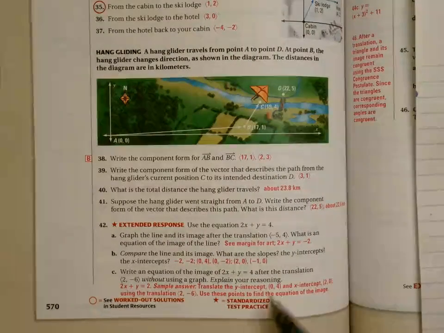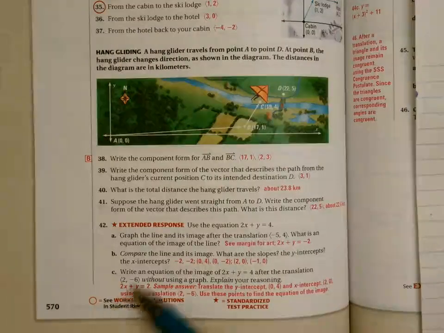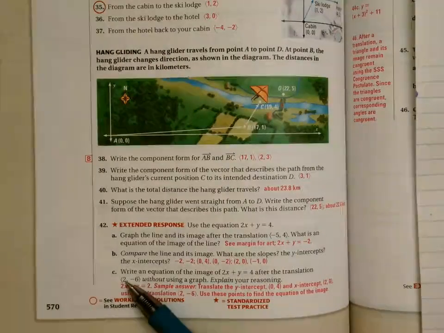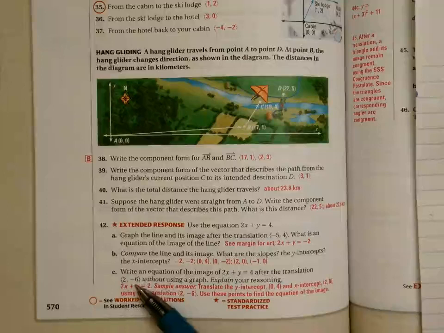And then C is the exact same thing. You're just applying a different rule. So once again, put it into y equals mx plus b. And then think about what happens to that y-intercept when you add 2 to your x and subtract negative 6 from your y. And then use your slope and your point to put it back into an equation.